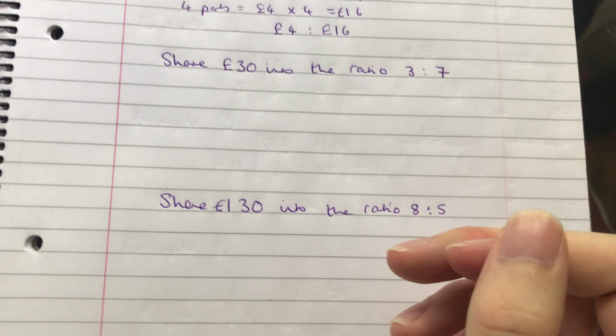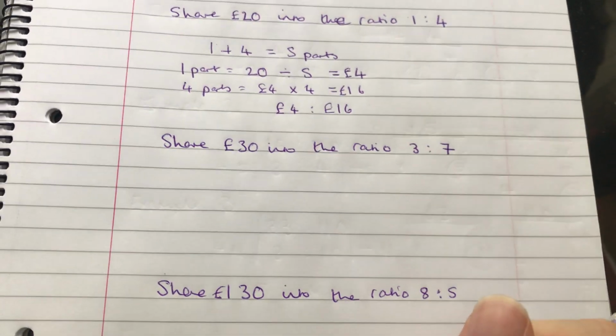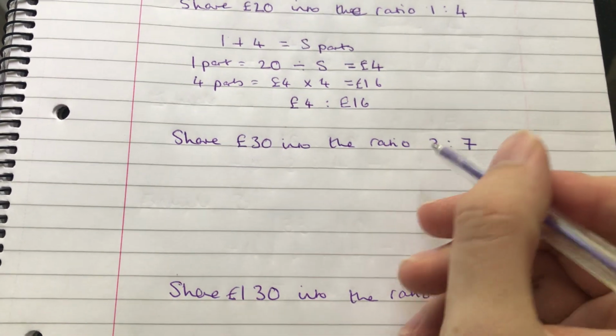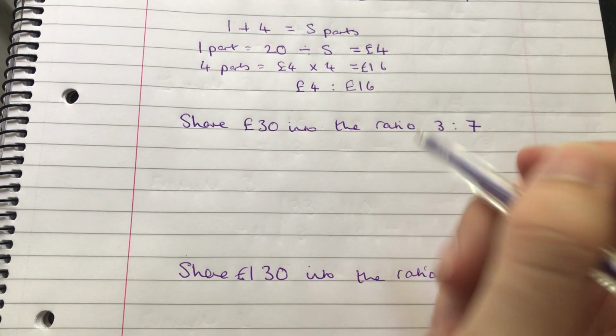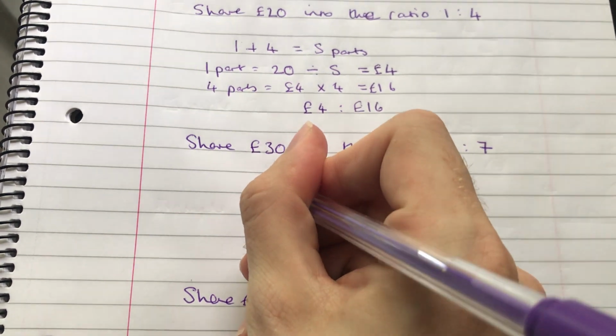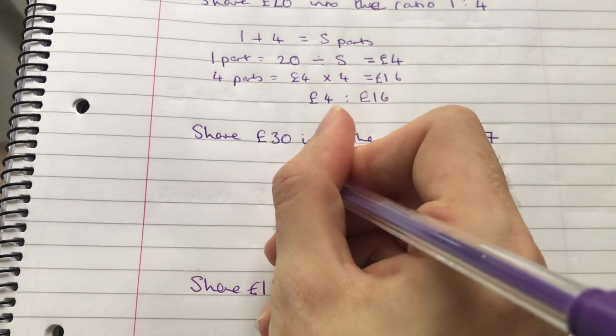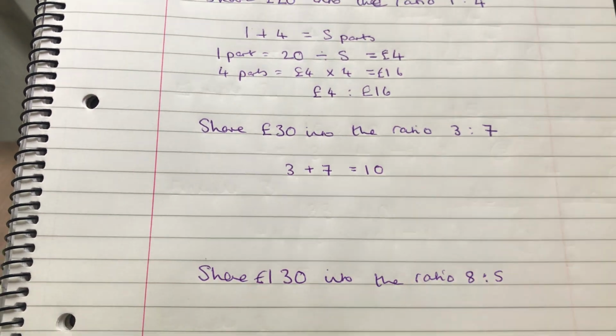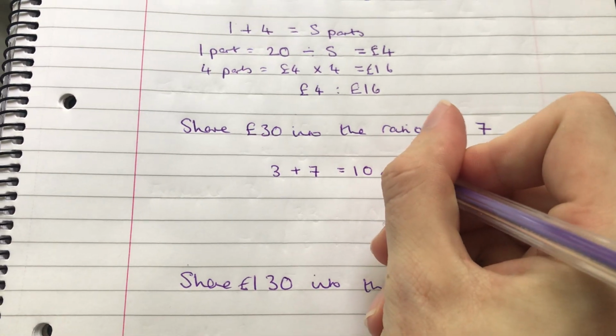Next, we have £30, and we want to share it in the ratio 3 to 7. So if you remember from last time, we want to work out the total number of parts. So 3 plus 7, so we add the left-hand side of our ratio to the right-hand side of our ratio. 3 plus 7, we get 10. So there are 10 parts in total.